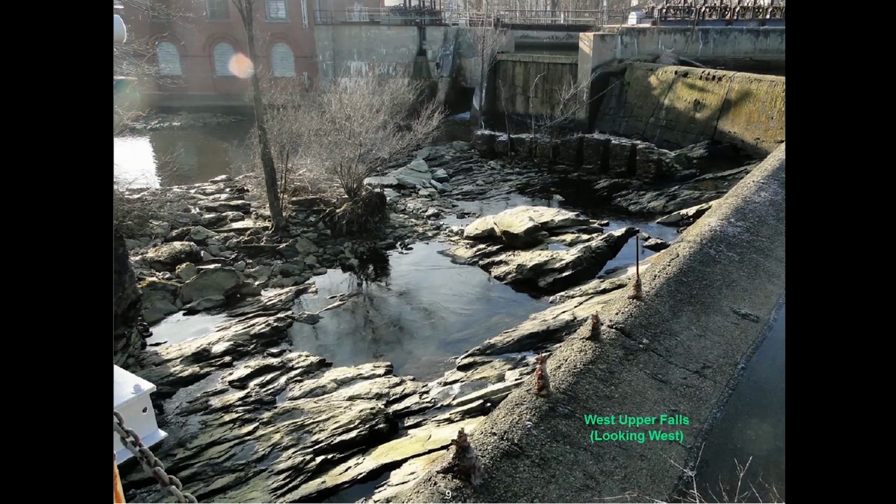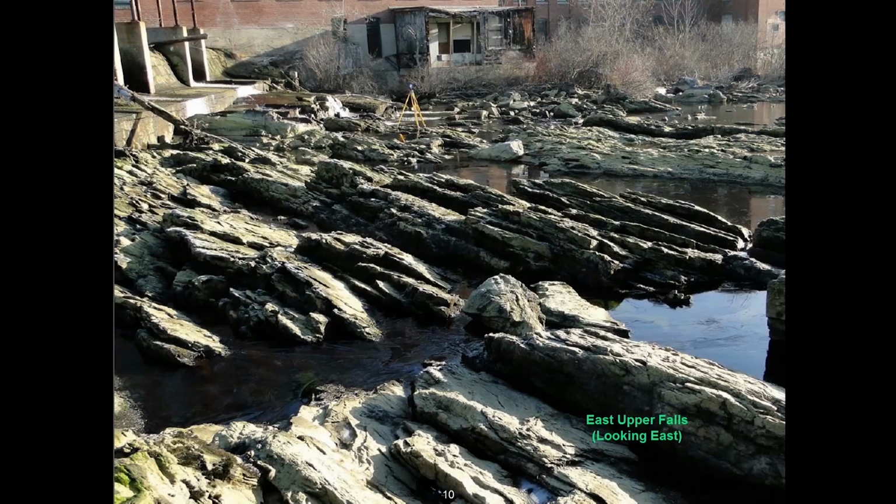Here's a shot of the western channel, with lots of bedrock roughness. This is strongly foliated, dipping gneiss. Here's a look at the eastern channel. You get an idea of the roughness looking at the tripod out here, so very rough. The idea was to sculpt this bedrock into nature-like channels for fish passage.